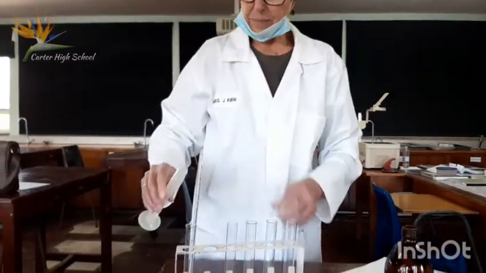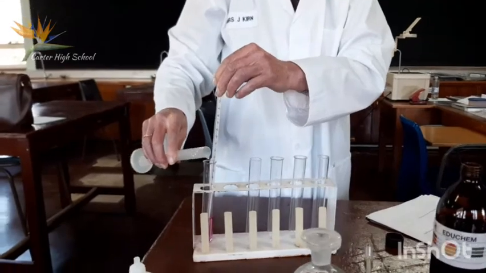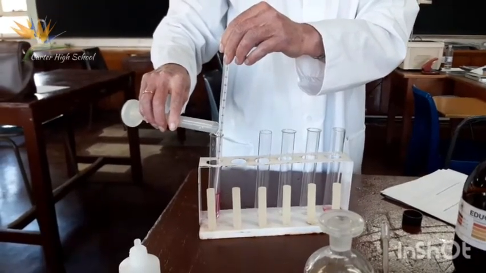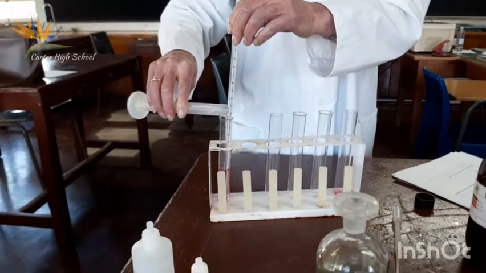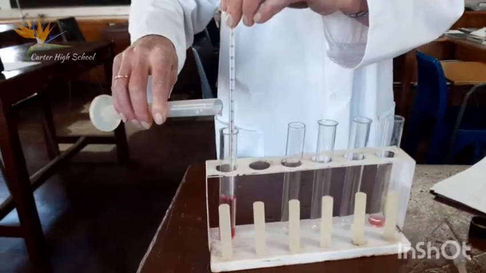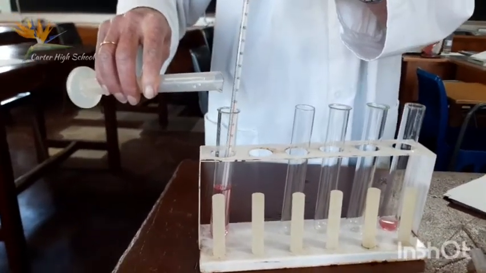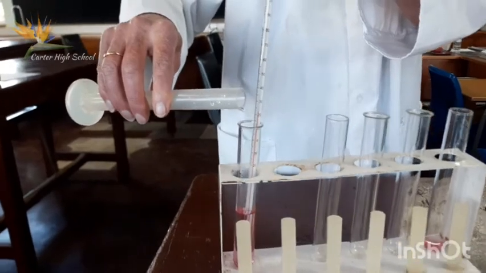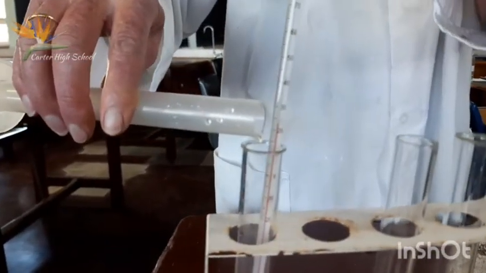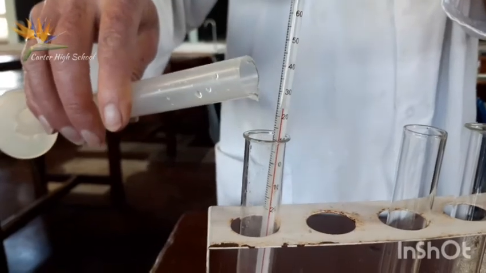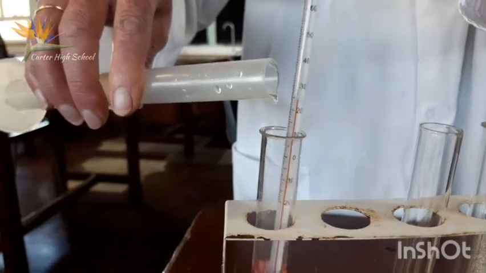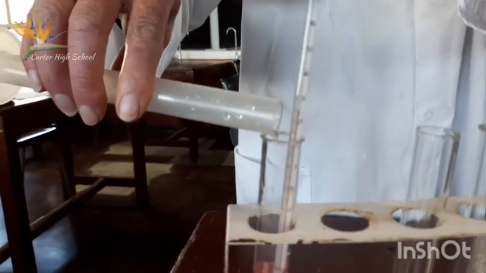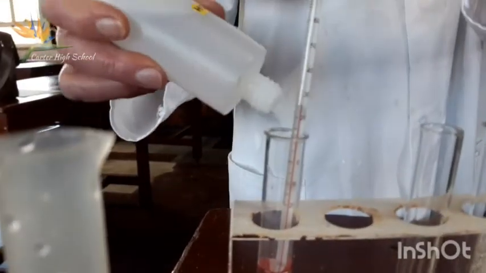Right, let's add it. Let's take note of what happens on the thermometer and what happens to the color of the universal indicator, our solution's color. Stir it. Can you see the temperature? I can't see from the sides any temperature change. Right, you can see our solution color is getting lighter. Let's continue to add.